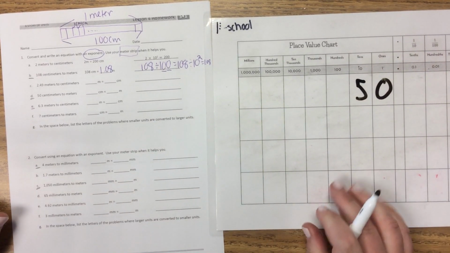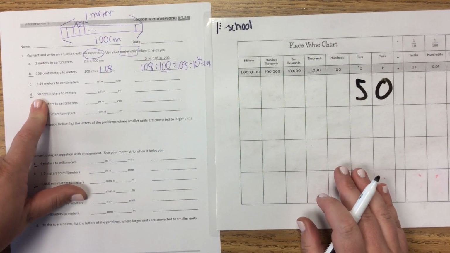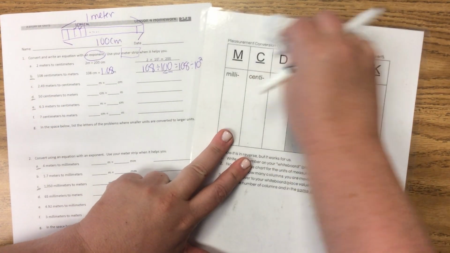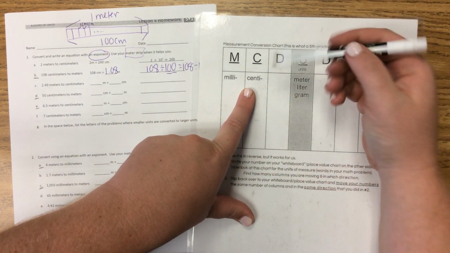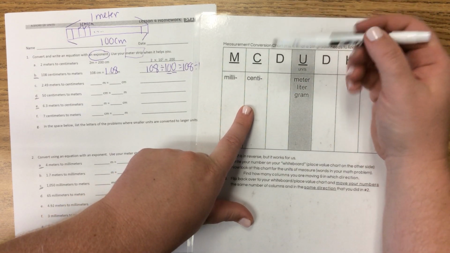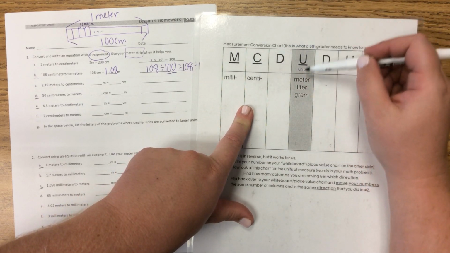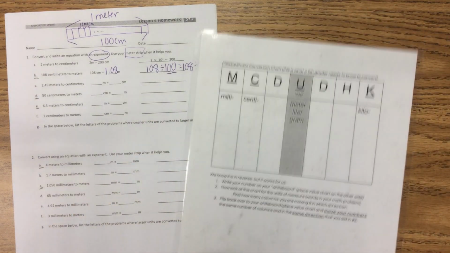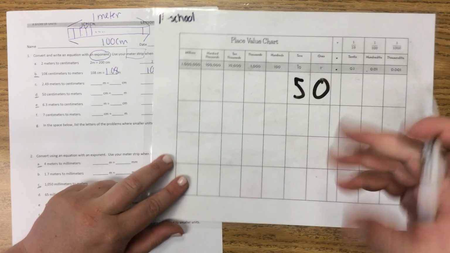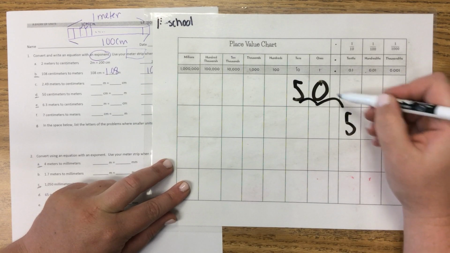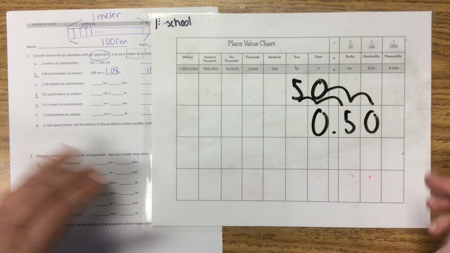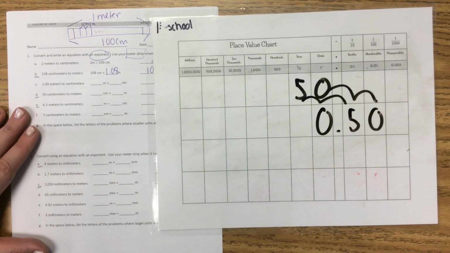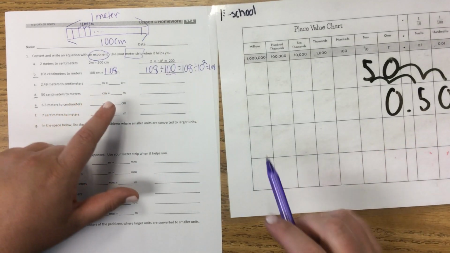Write 50 on my place value chart, because 50 is my number. Now I'm going from centimeters to meters, so I'm going to look over at my measurements, find centimeters, find meters, and look, okay, from centi to meter, again, it's actually the same conversion. I'm going 2 columns to the right. So I'm going to move my number 2 columns to the right. So I end up with 0.50, or 0.5 because this extra 0 is a superfluous 0, as my answer.